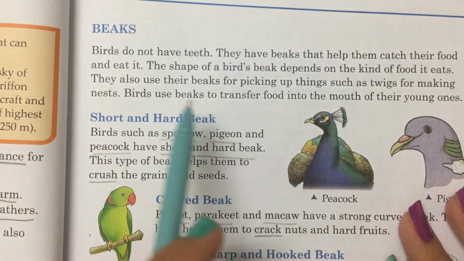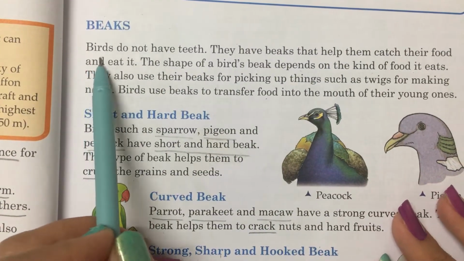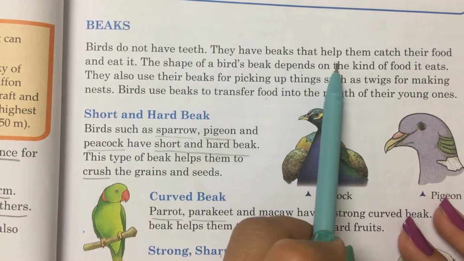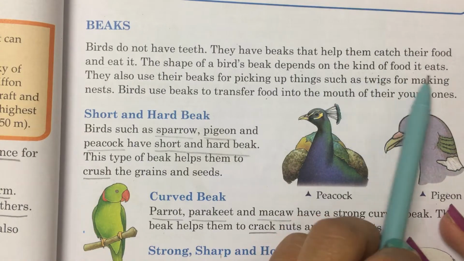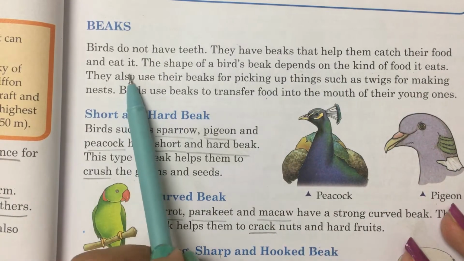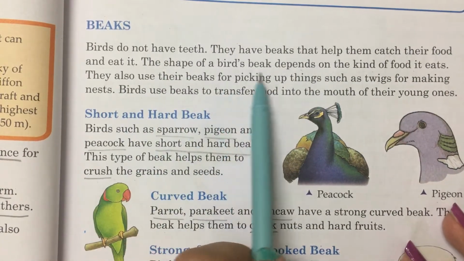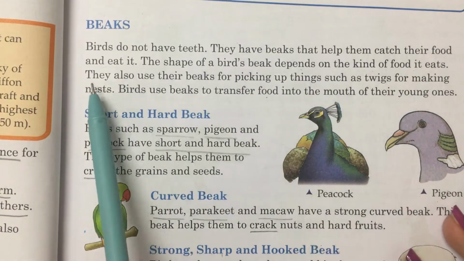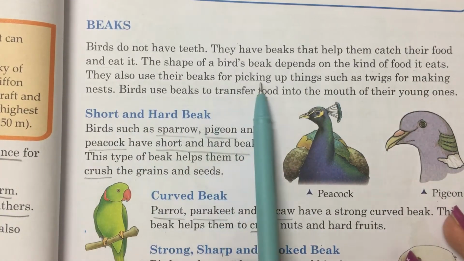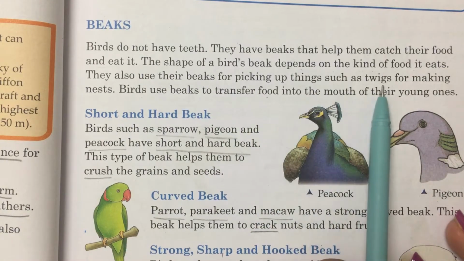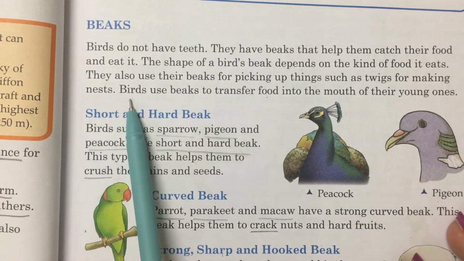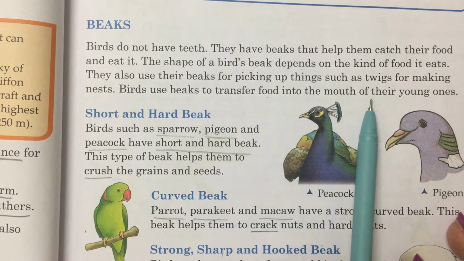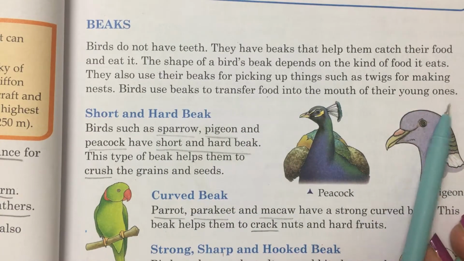Now beaks. Birds do not have teeth. They have beaks that help them catch their food and eat it. The shape of a bird's beak depends on the kind of food it eats. They also use their beaks for picking up things such as twigs for making nests. Birds use beaks to transfer food into the mouth of their young ones.